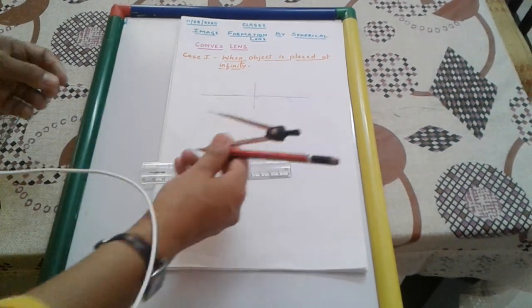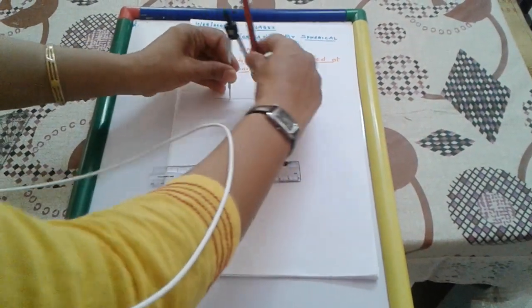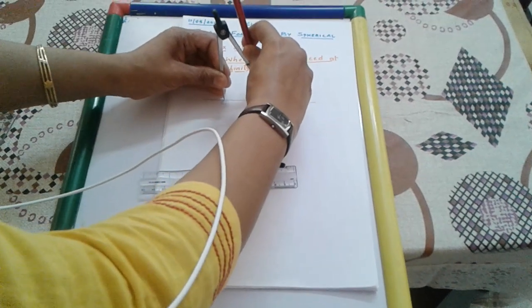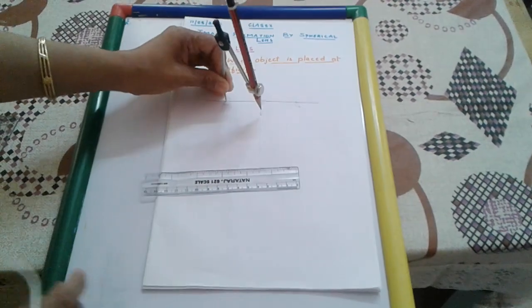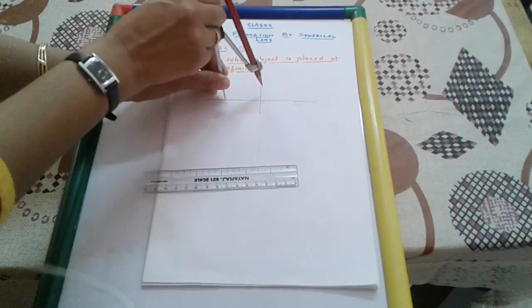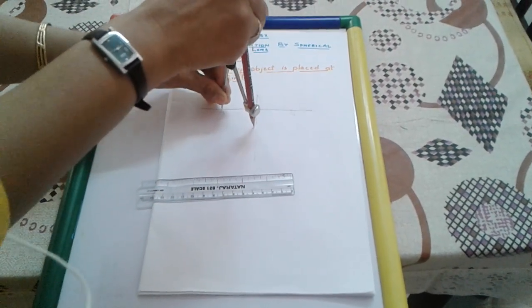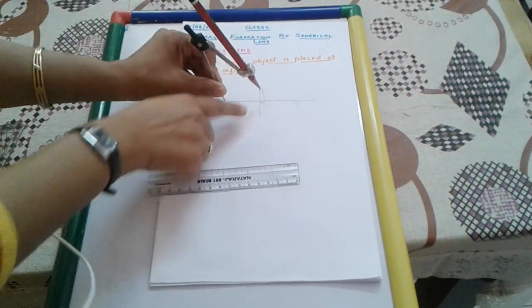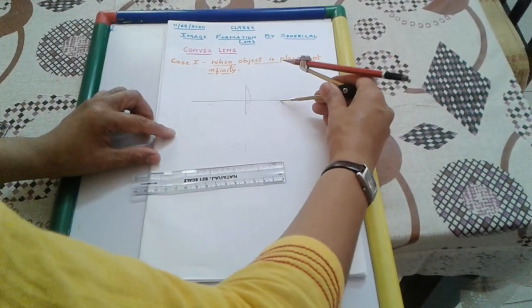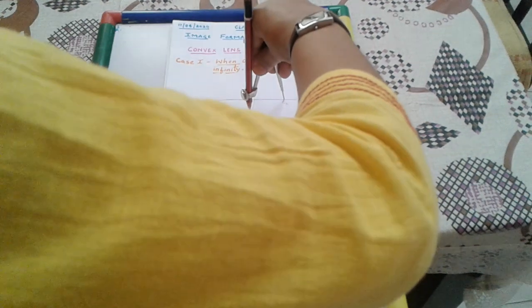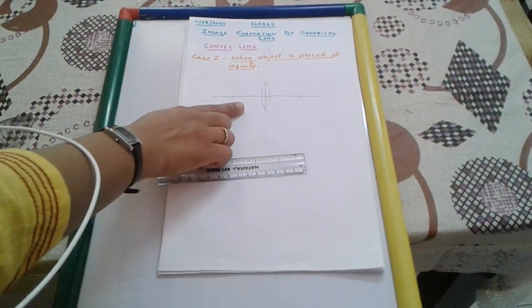Now when the centers of curvature are already marked, we will point the compass here, and we need to stretch the compass so that it reaches the two end points of the line. The line which you have drawn for the aperture, it should meet the two end points of this line. Now when this happens, you need to draw the curve that will be crossing the two endpoints of this aperture line. The same you need to do with center of curvature 2. See, and this is how the convex lens will be formed.